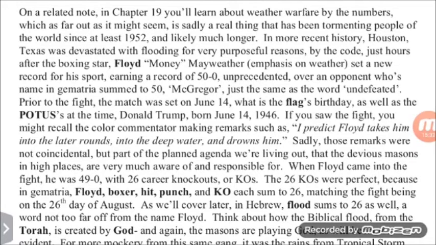Prior to the fight, the match was set on June 14, the flag's birthday, as well as the POTUS at the time, or POTUS's, Donald Trump, born June 14, 1946.